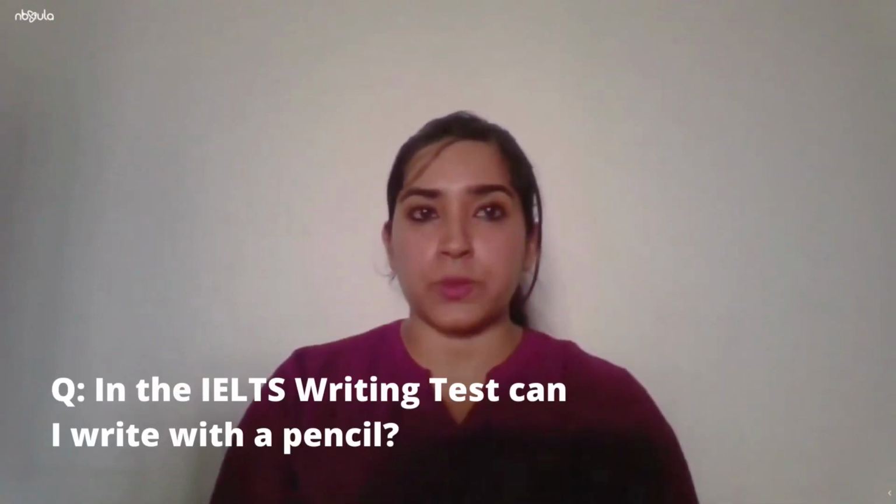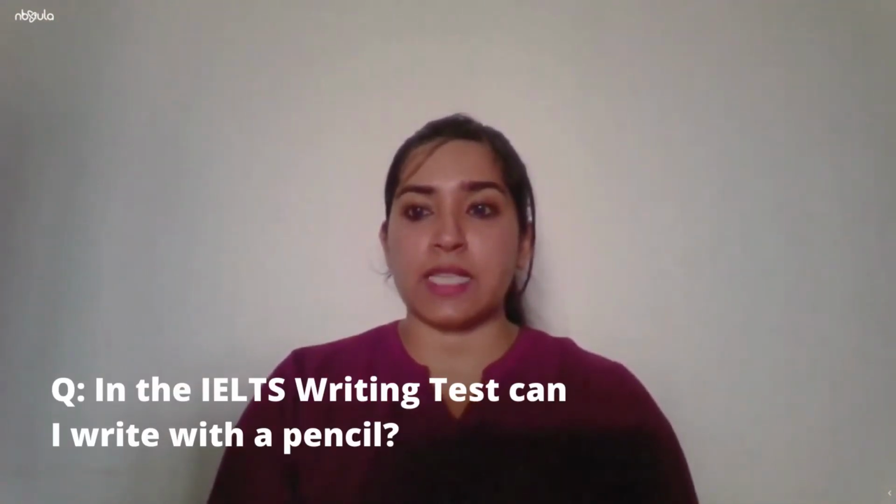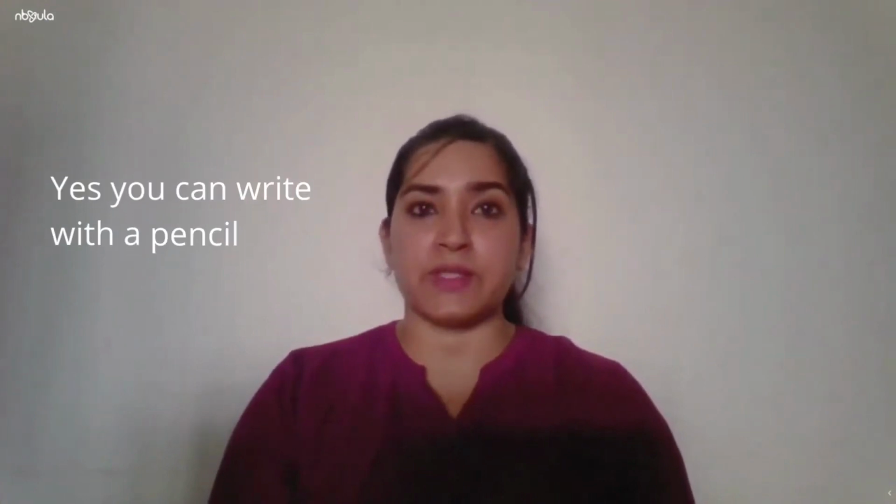That's totally acceptable. In the IELTS writing task, can I write with the pencil? Yes, you can write with the pencil, solely because it's easier. It's easy to erase your mistakes instead of having your pen crossing it out. I think they do suggest that you use a pencil. So bring at least 2 to 3 pencils with a sharpener and an eraser as well, a separate eraser, so that if you make mistakes, it's easier to make your paper look neater. That's easy.